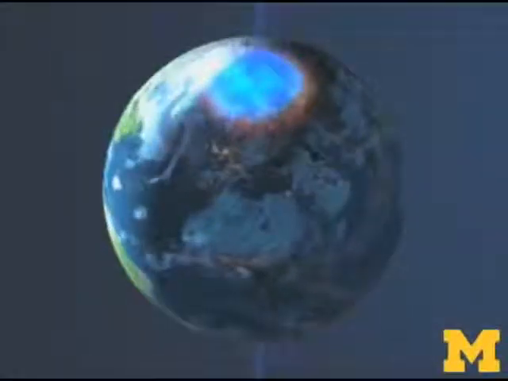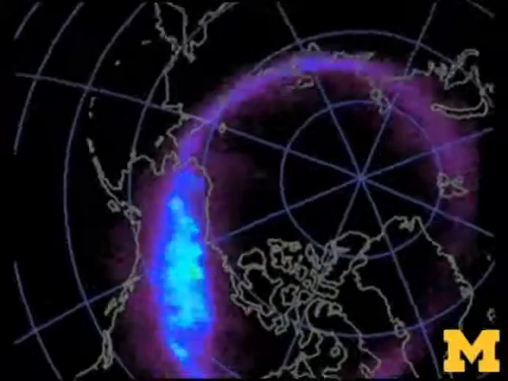It's what creates the aurora. It can also create currents in the ground that will short out our power grid. We've had power outages from these solar storms. So being able to forecast space weather and understand what's coming and when it's coming so that we can take precautions against it is very important in our research.